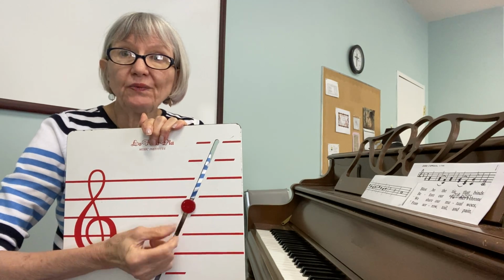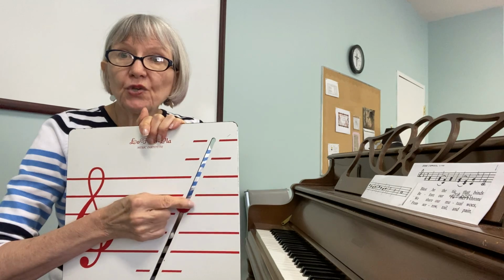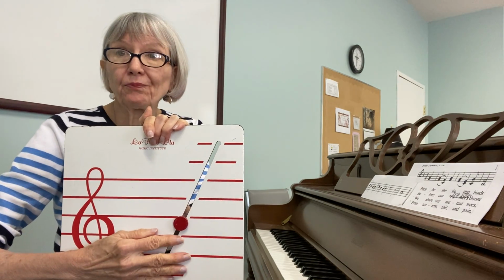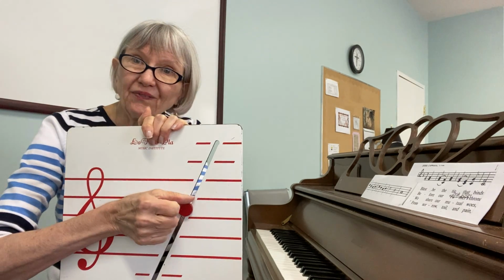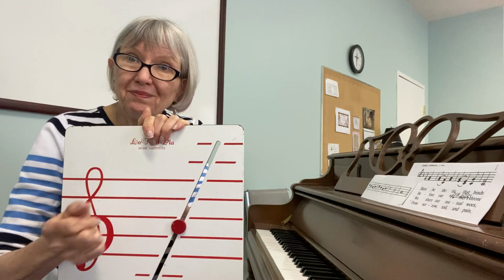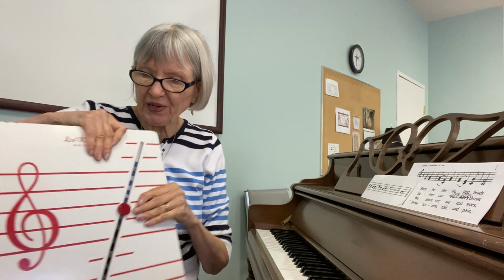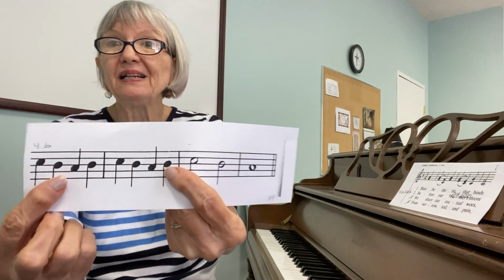fa, so. Now what if we go down to the mi? So, fa, mi. Let's go back upwards with it. Mi, fa, so. Back down. So, fa, mi. Good. Okay, so those three pitches are what we're going to use in our example this week. Do, mi, so. That gives us the chord of the home key. Puts us in the right frame of mind.